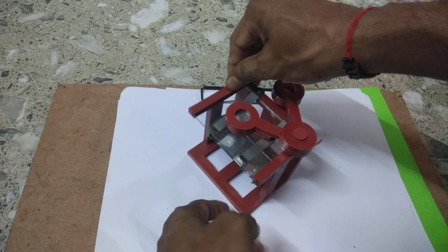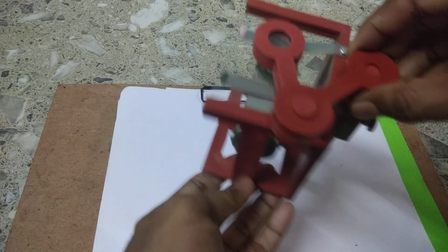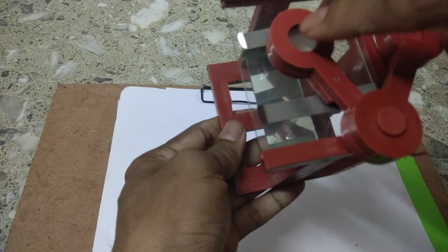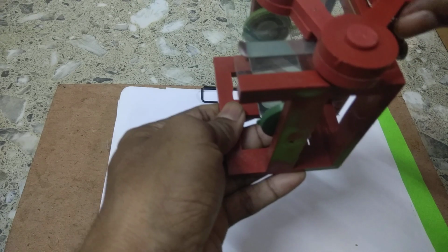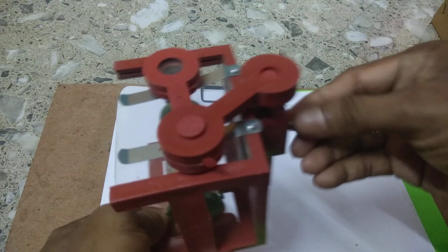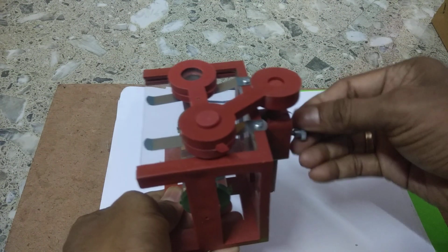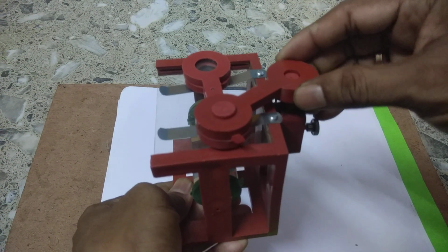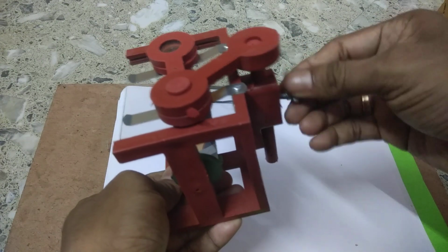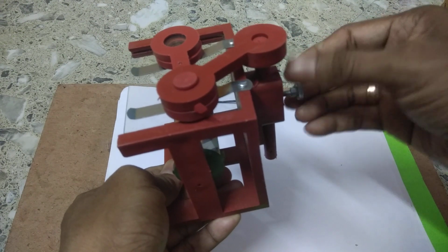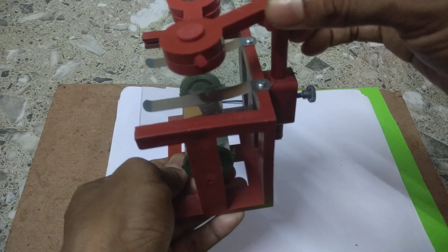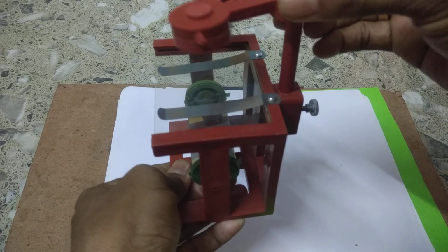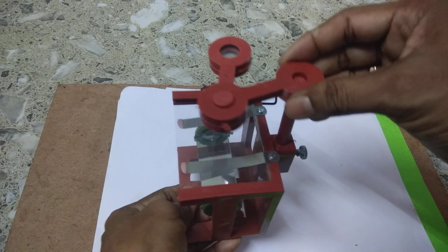Here you see this is the lens, one lens, and this is a convex lens, and it can be moved up and down to focus an object. With the help of this screw we can move this lens up or down to focus an object.